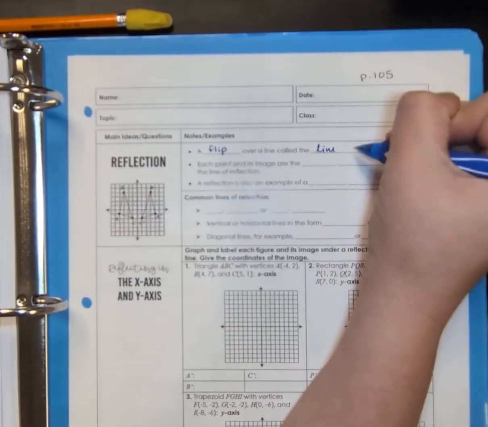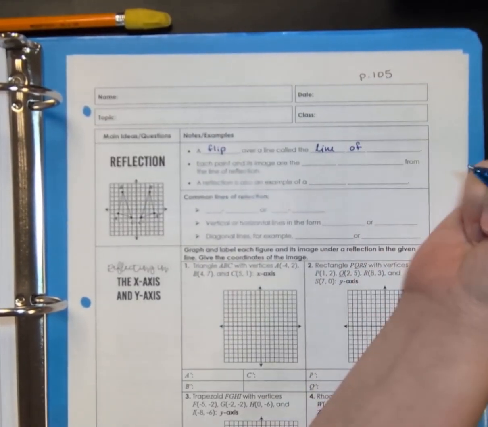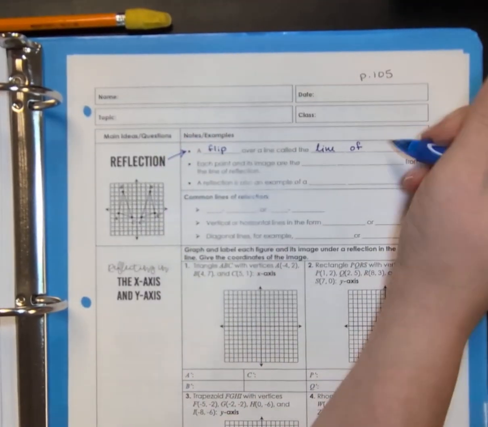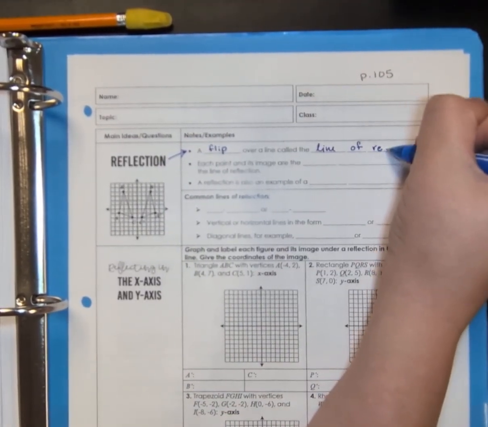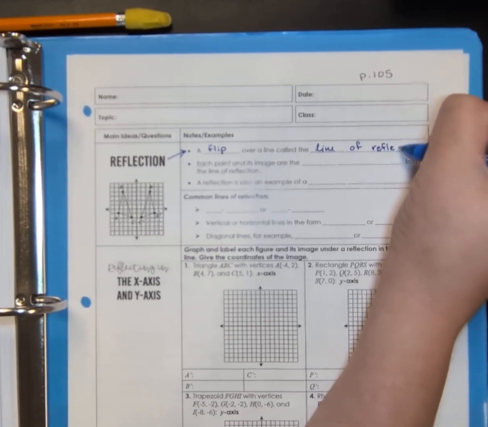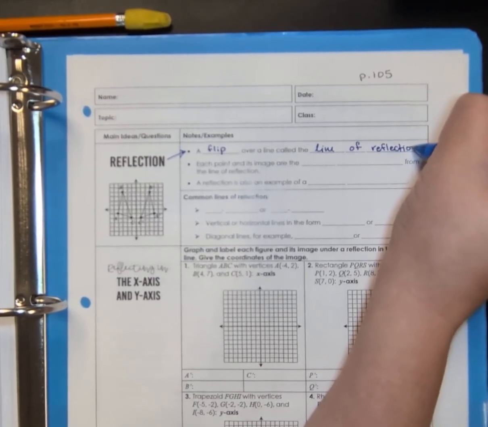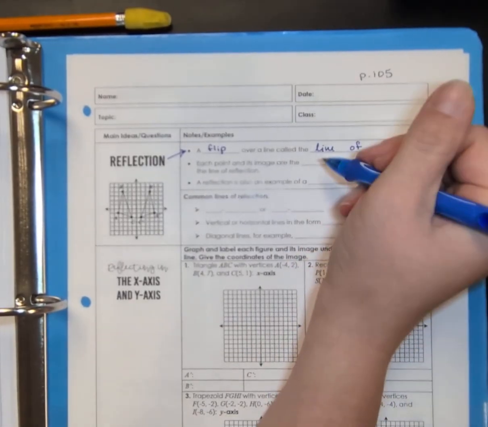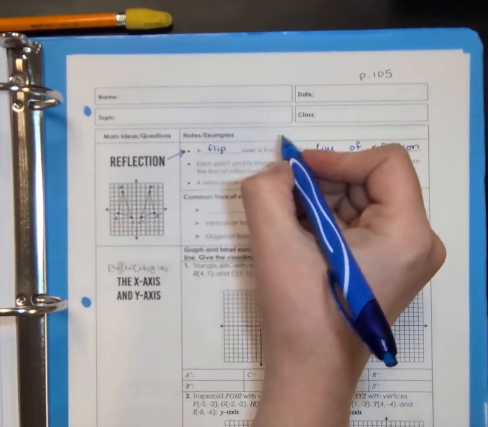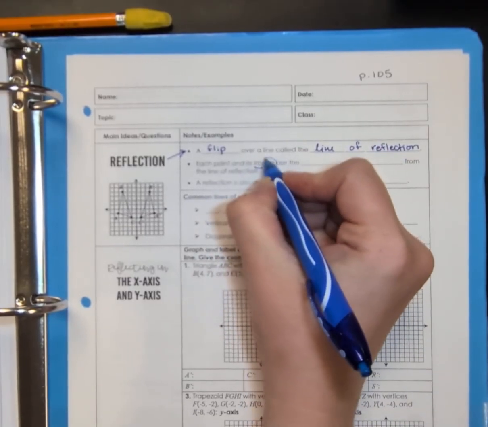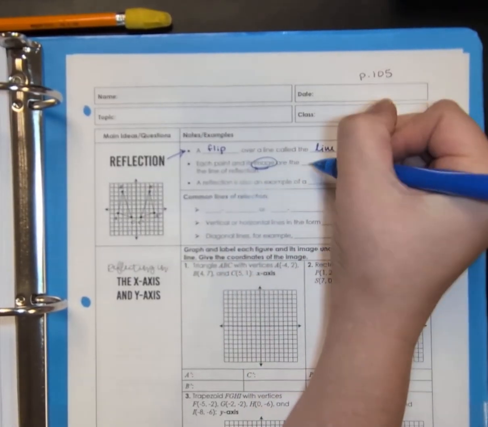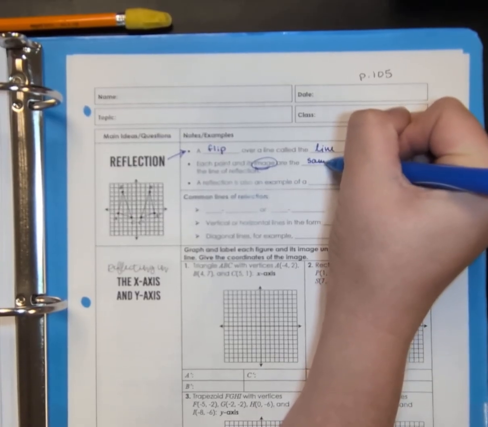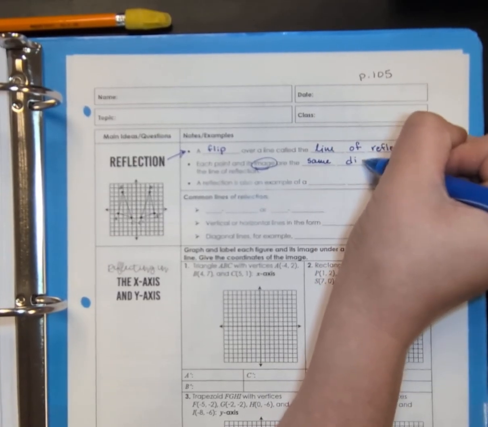Why does it say a flip over? Because that's what a reflection is. And you're going to flip it over the line. The line is called the line of reflection. Okay. And each point in its image, so remember the image is what it is after you moved it, should have the same distance away from the line.